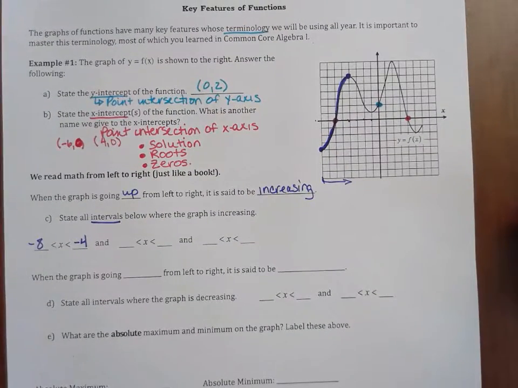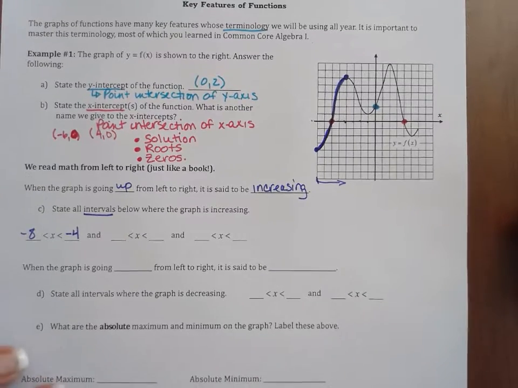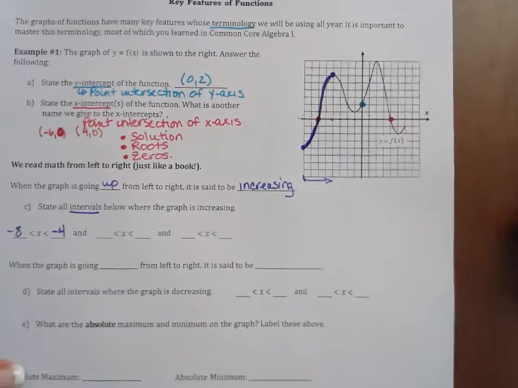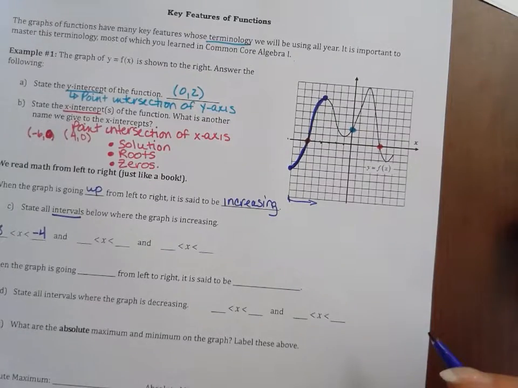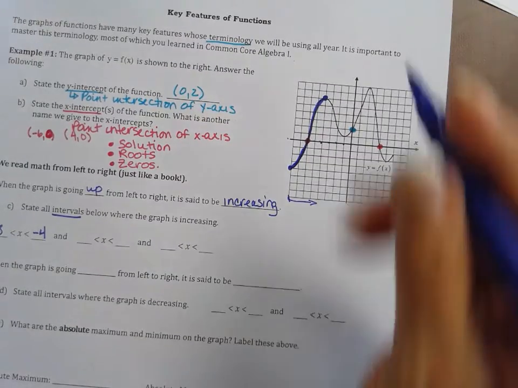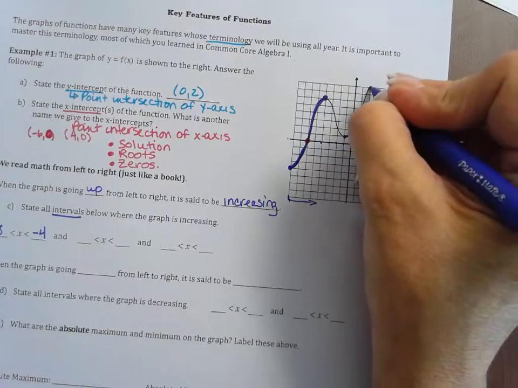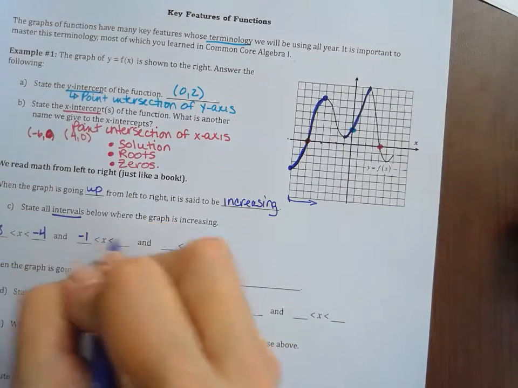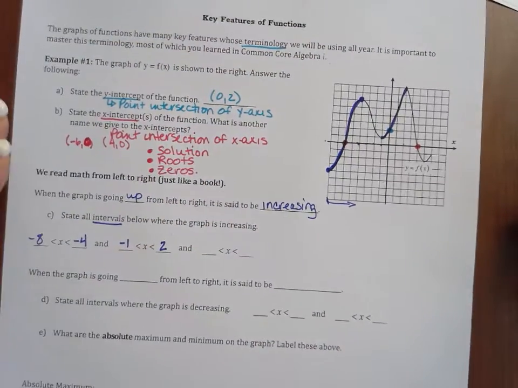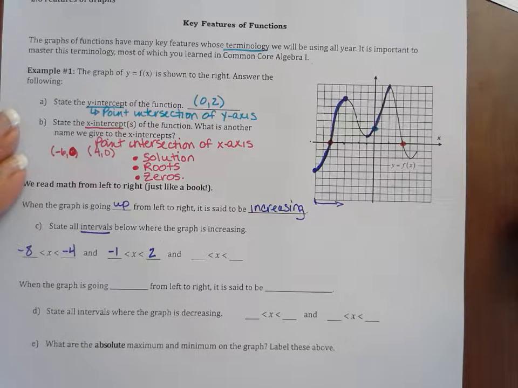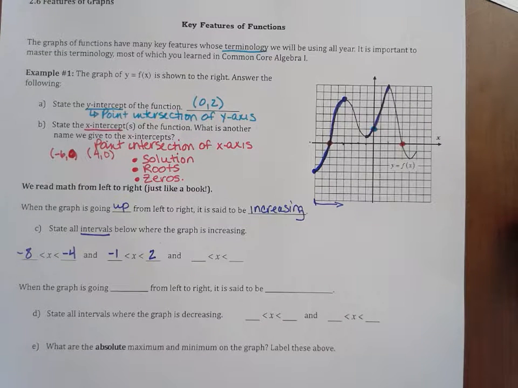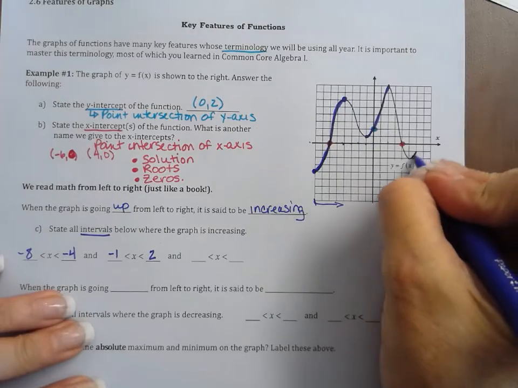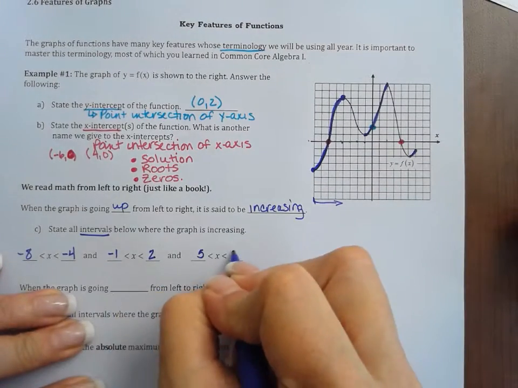Does that make sense, everybody? Do I have any other sections where it's increasing? Where? Two. Yep, from -1 to 2. Does everybody see that? Do I have any other sections that are increasing? Where? 5 and 6. Yep, from here to here, and that's from 5 to 6. Perfecto.